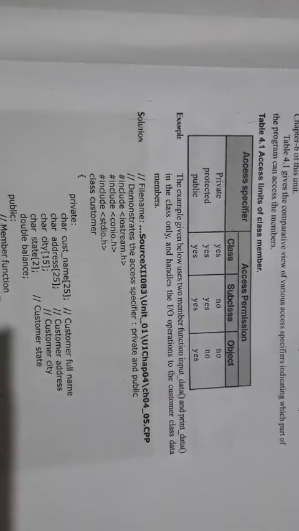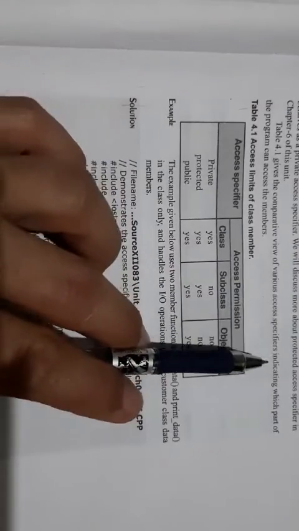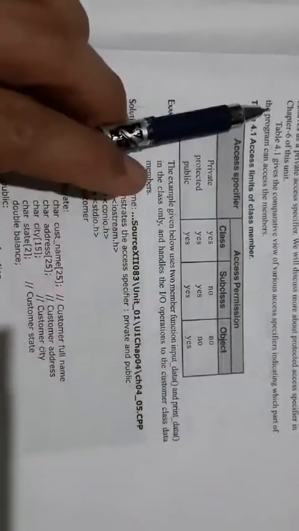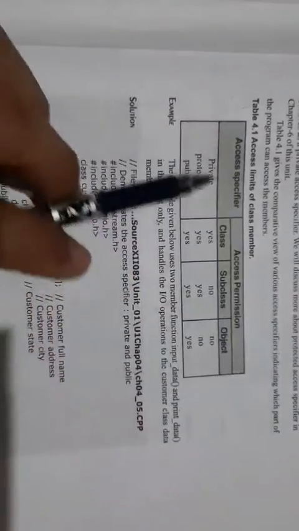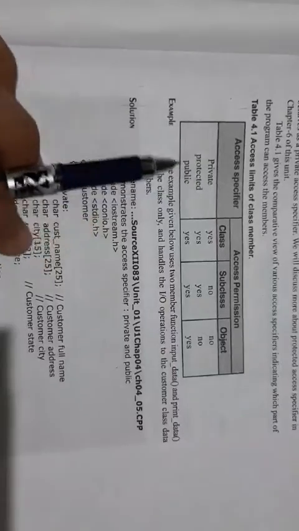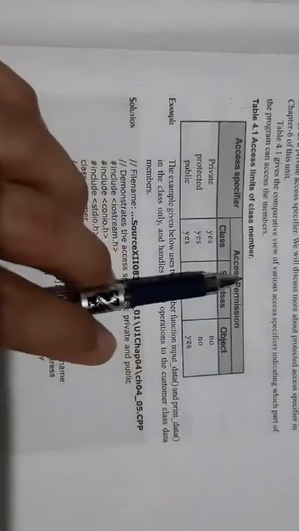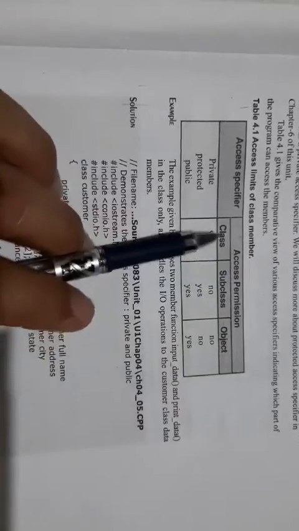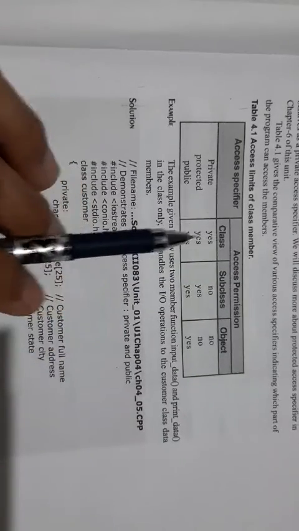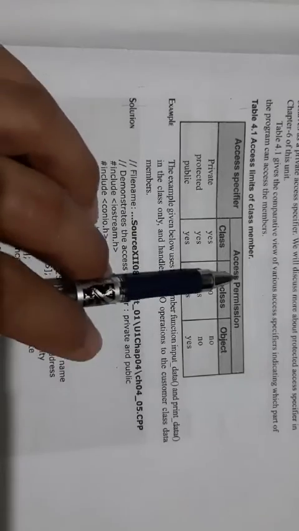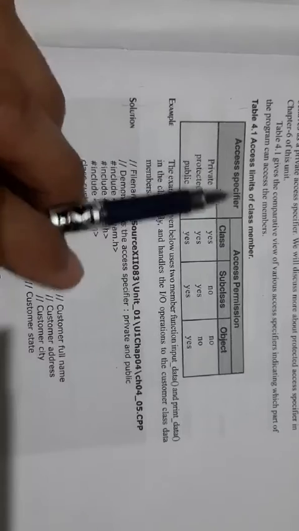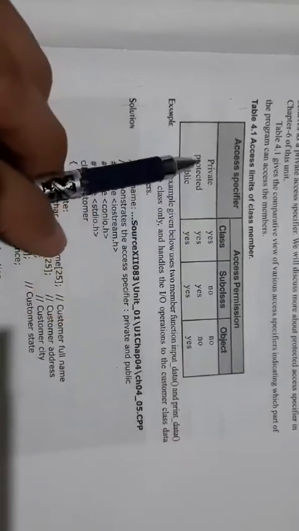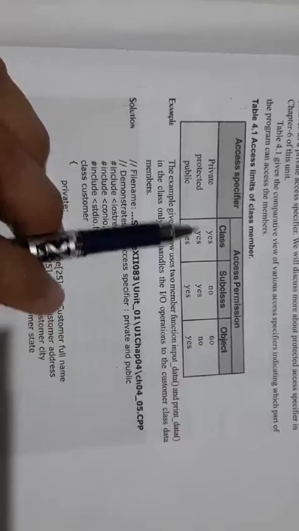Now if you see this table, it gives a comparative view of various access specifiers, indicating which part of the program can access the member. This table clearly defines the three access specifiers and what type of permission they give. Regarding the class, access is possible for private, protected and public.